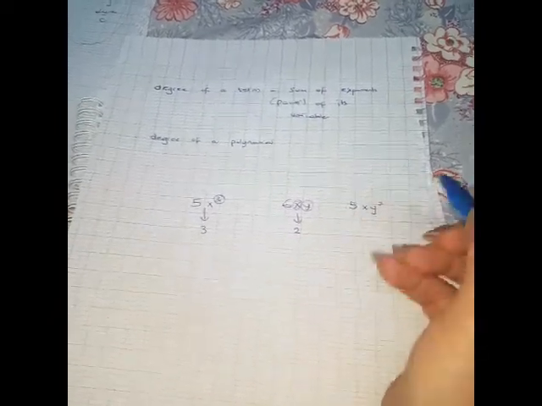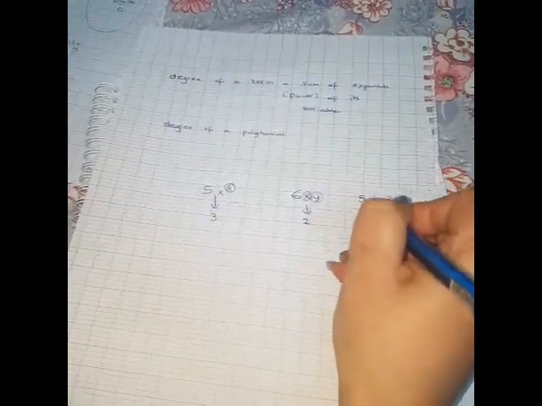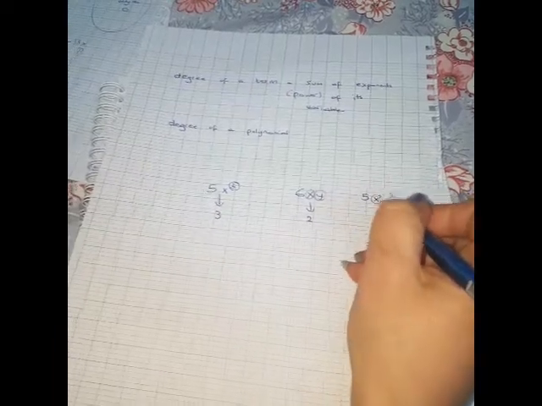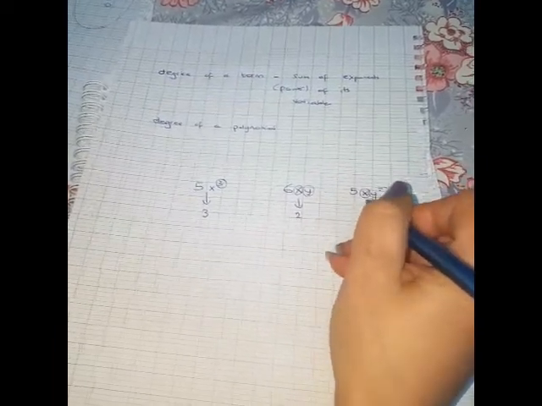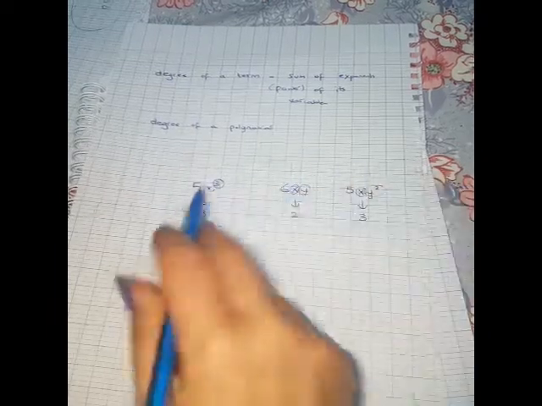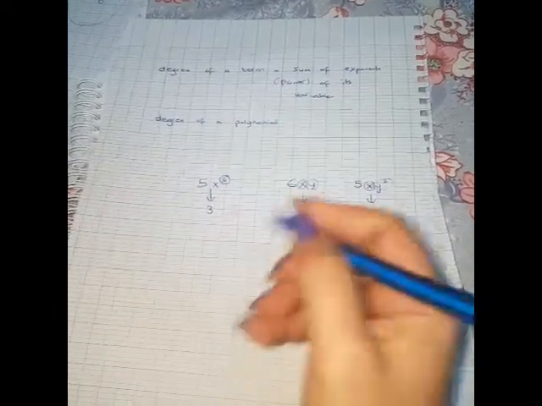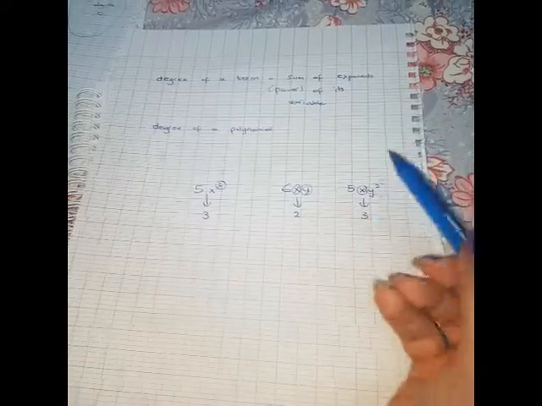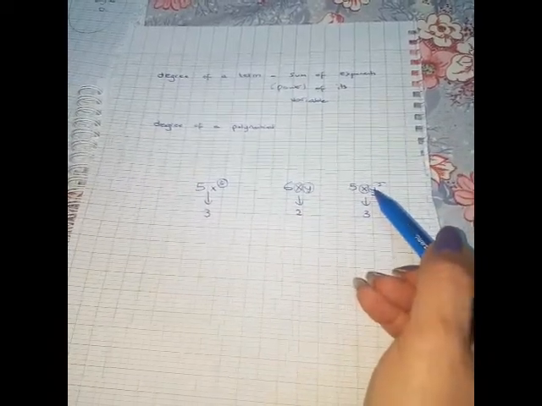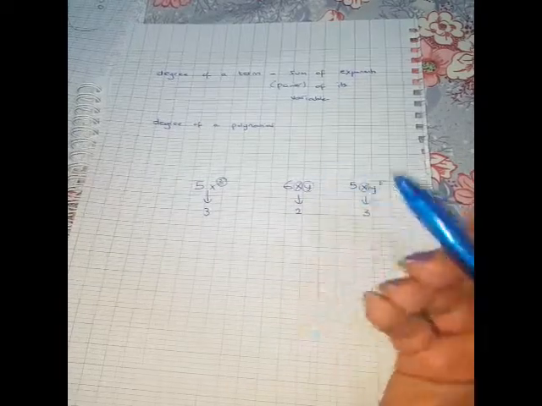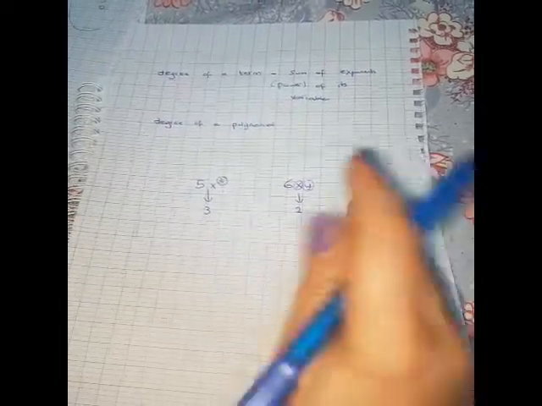If I have 5xy to the second power, what's the degree of the x? It's 1, and the power of the y is 2, so 2 and 1 make up 3. This is the degree. This is done just for you to know. It's not actually done because you cannot add x and y together. So this is just done for us to know what the degree of the polynomial is.